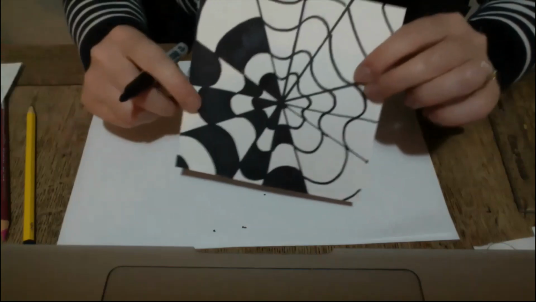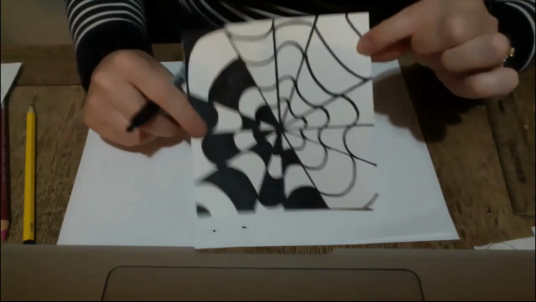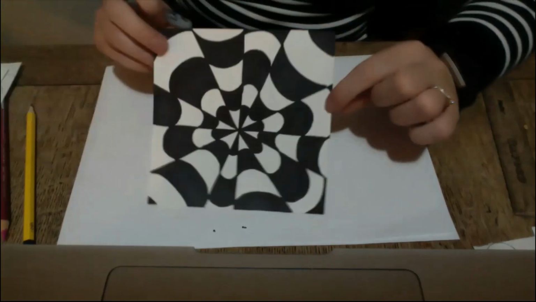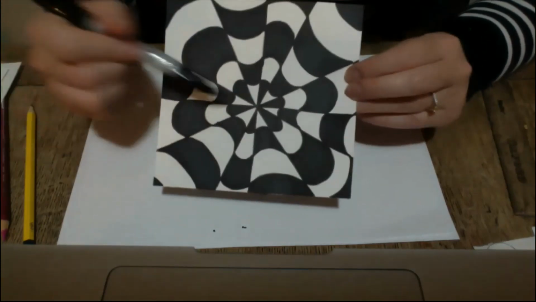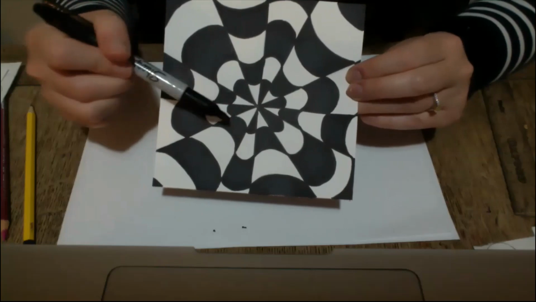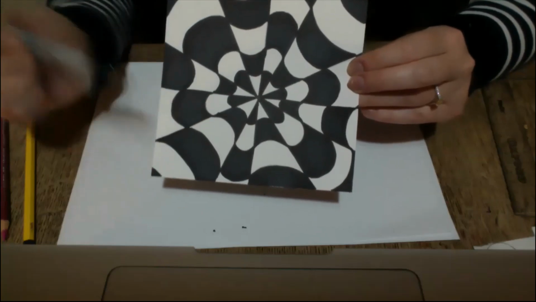I'll keep repeating that all the way around the page until it looks a little bit like this one. Okay, so you can see that I keep alternating colour, non-colour, colour, non-colour, like this.